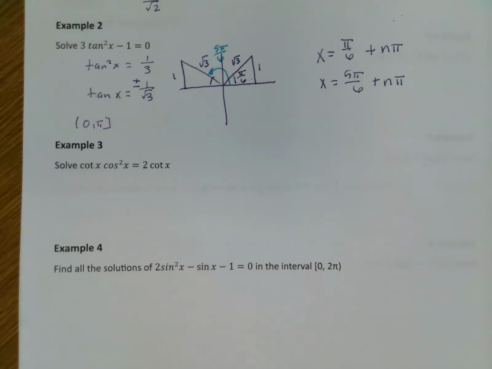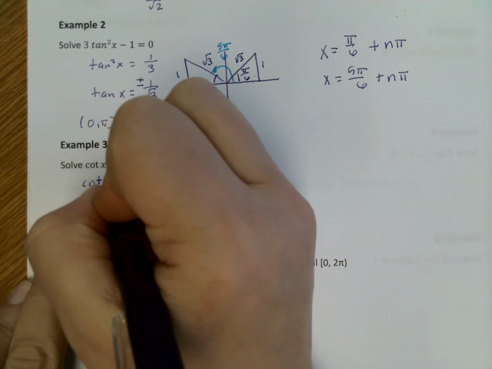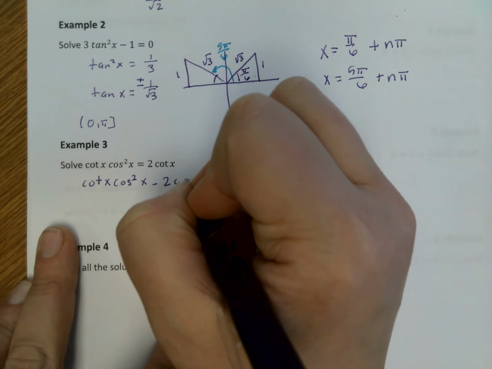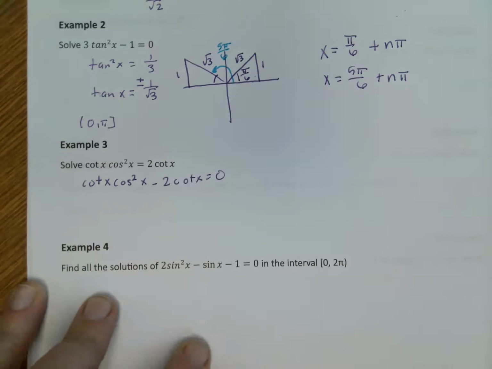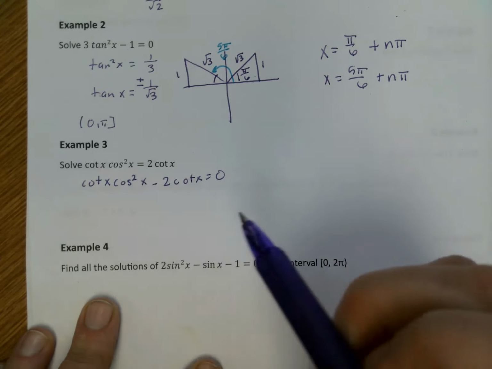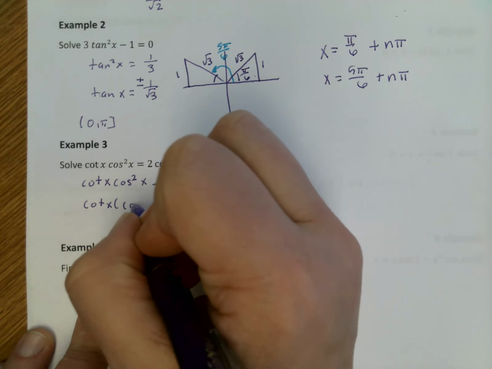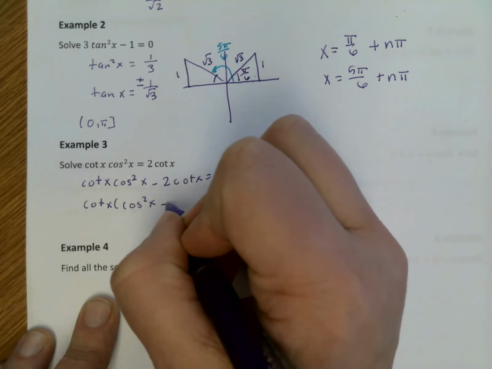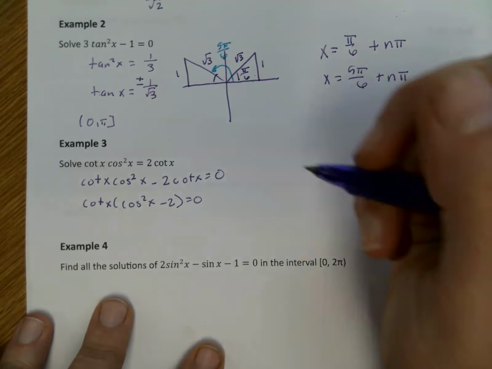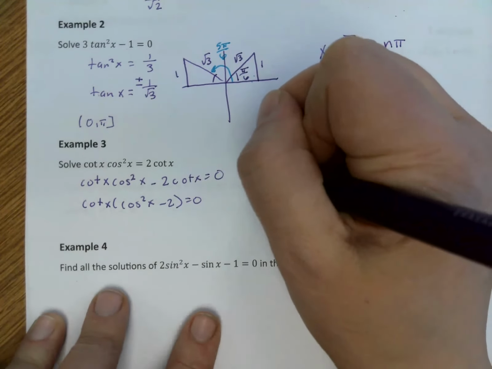Looking at example 3. First thing I'm going to do is set this equal to 0, just like how we did in algebra. Whenever we're solving for something, we will first want to set it equal to 0. Now, some may say, oh my gosh, there are 2 trig functions there. Well, just like in algebra, we can look to see what we can factor out, and I can factor out a cotangent here, leaving me with a cosine squared x minus 2. So now these 2 are separated, so because of this multiplication, I can set both of these 2 equations equal to 0.